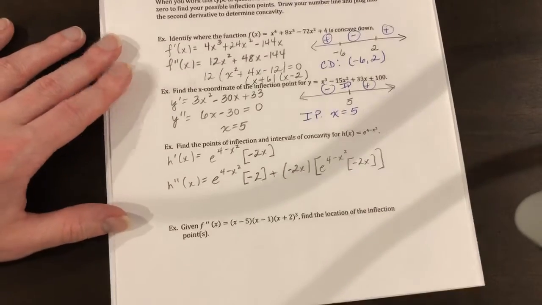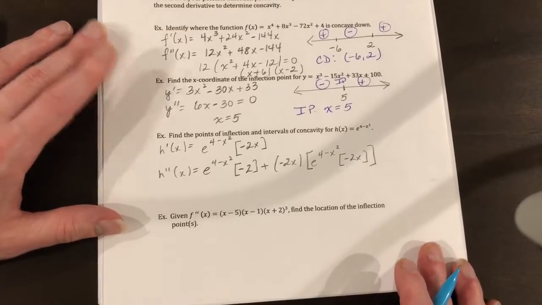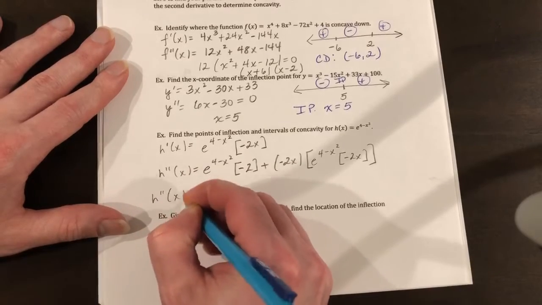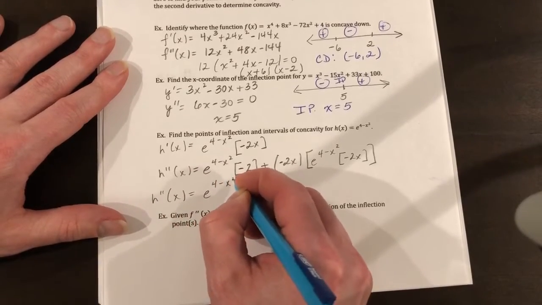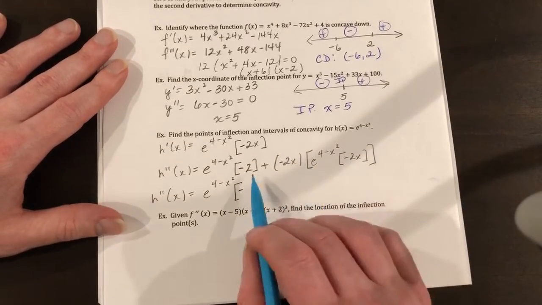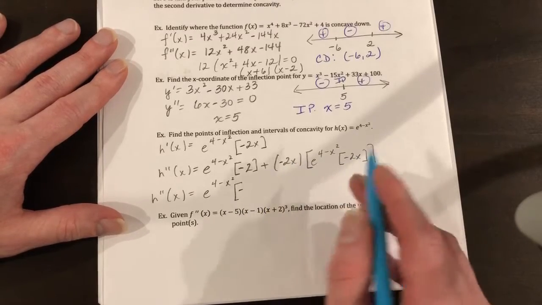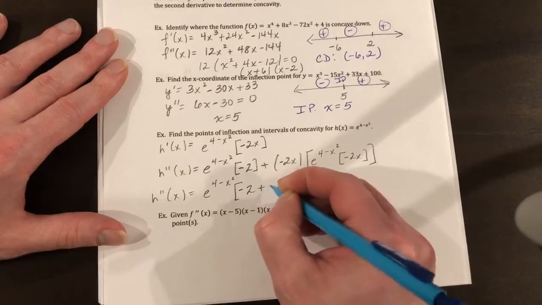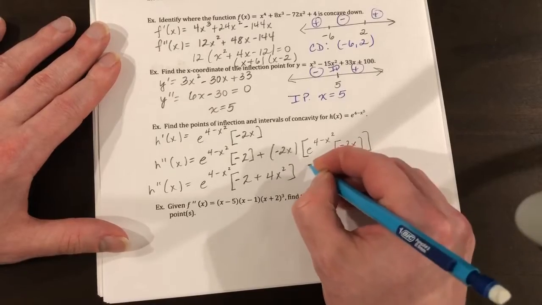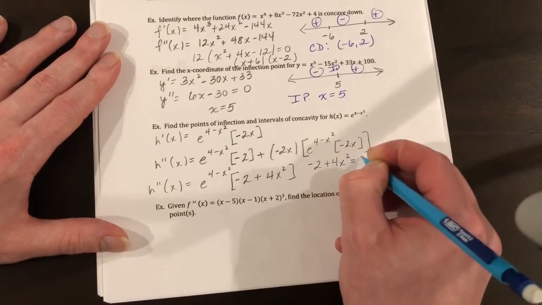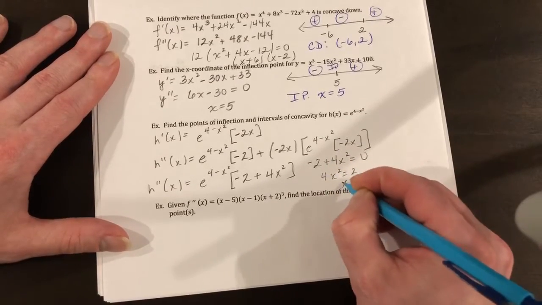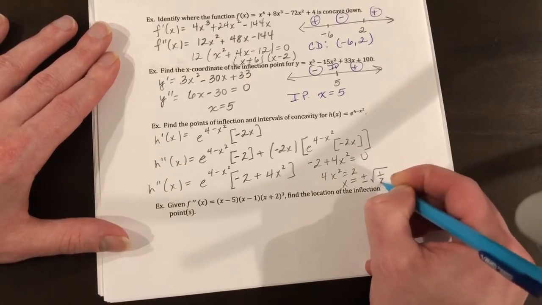Like we've done in the previous examples with derivatives that have e's, it's a lot easier if you factor out the e term. Now remember, e to a power will never equal 0. So when I cancel that, I'm going to get -2 plus 4x squared, and this will be the portion that we set equal to 0. So negative 2 plus 4x squared is equal to 0. We get 4x squared is equal to 2. So x should equal plus or minus the square root of 1/2.